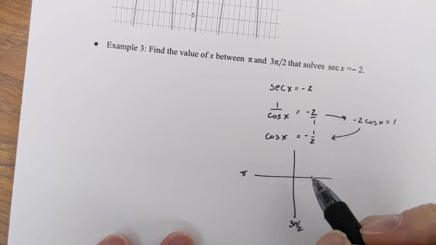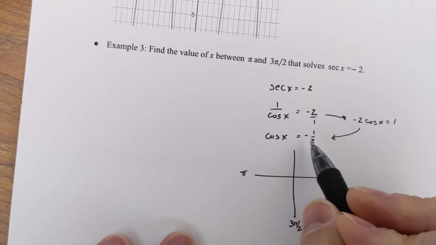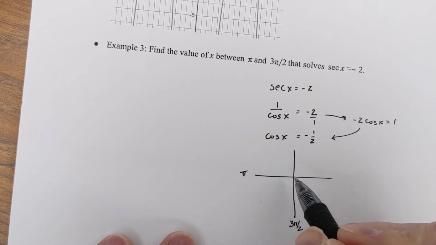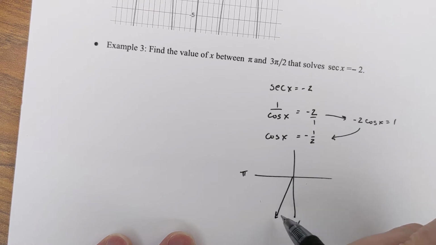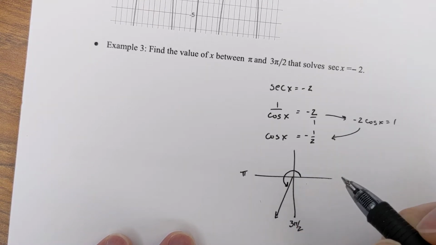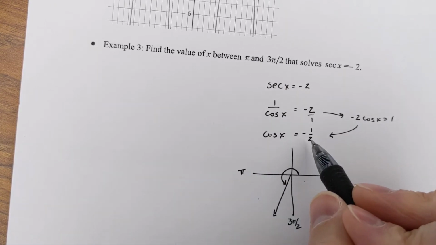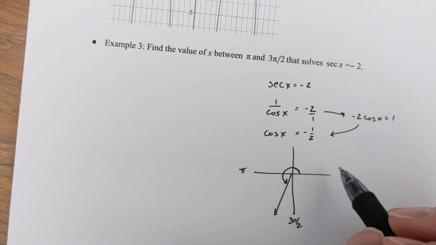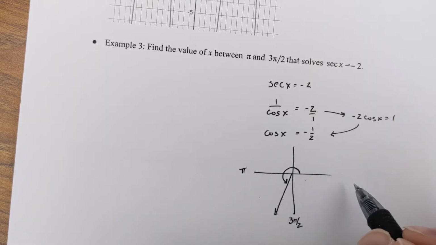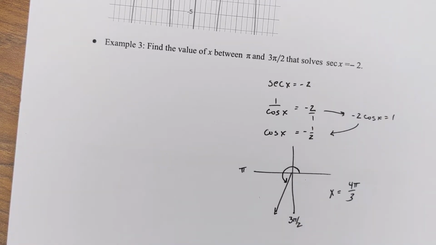Cosines are always x values, so I need what angle does the point end at negative half? Well, negative half is right here, so I'm talking about this angle here. You can look on your unit circle for the angle between pi and 3 pi over 2 that has an x value of negative half. If I remember right, it is 4 pi over 3. That's just something that you would have to read off of your graph.